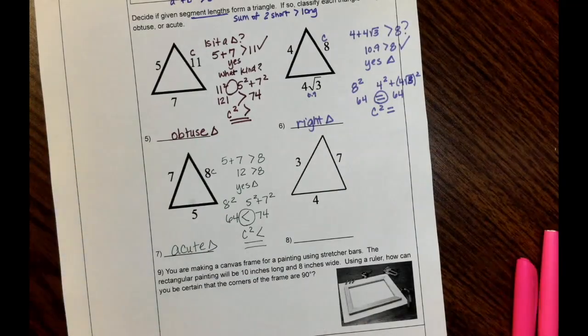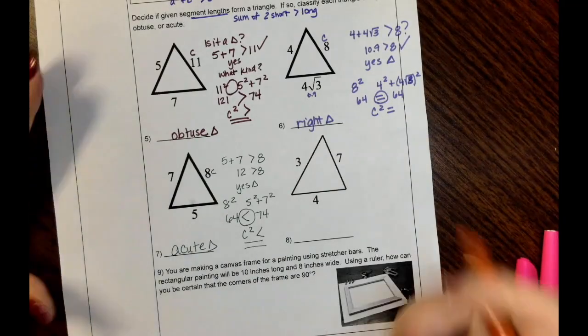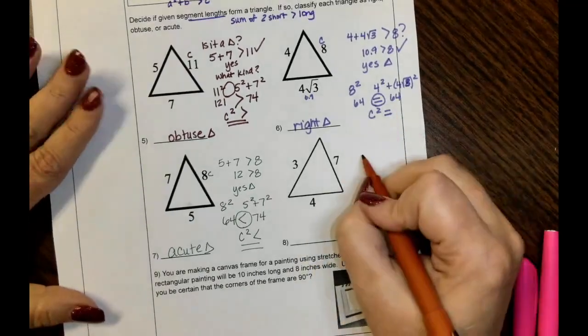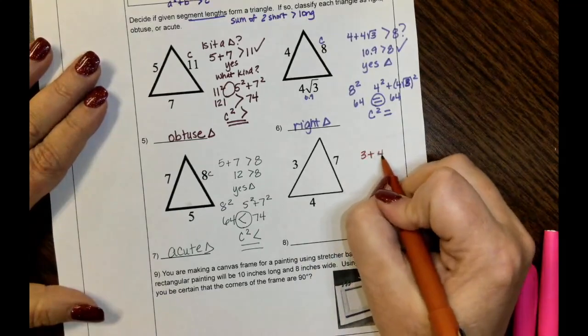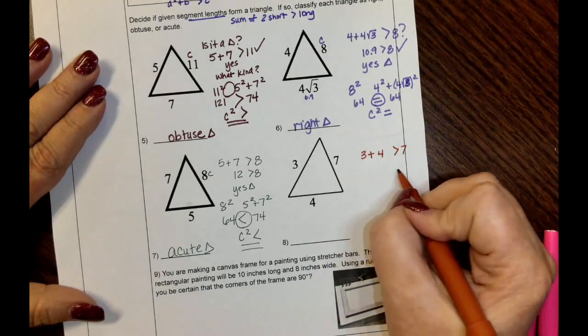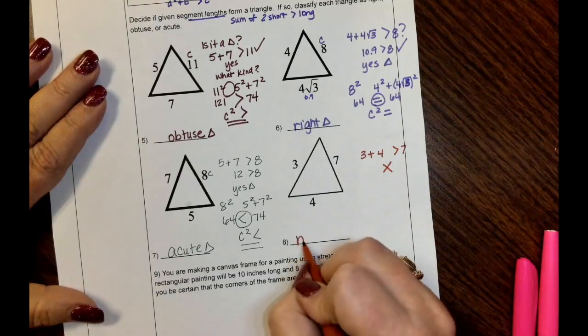Okay, last one on these 4. Let's check to see if it's a triangle first. The two short sides have to be greater than your longest side. So check to see: 3 plus 4 has to be greater than 7. That's not true. 7 is not greater than 7, so it's not a triangle at all.